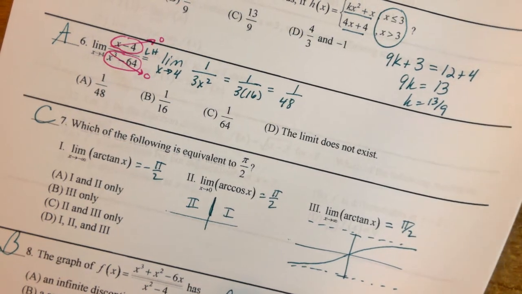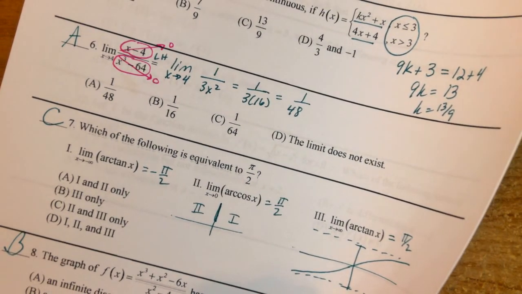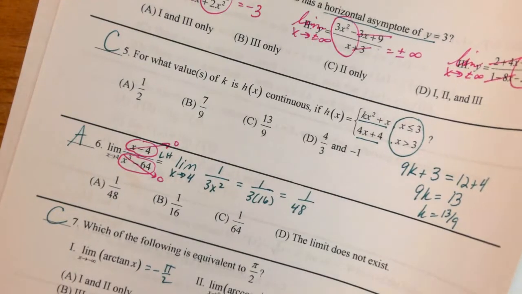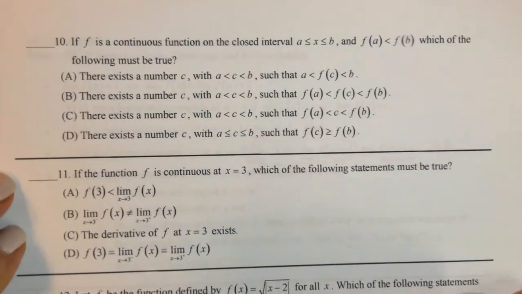Okay, just a few more here. Goodness, these are stuck together. Okay. Number 10.